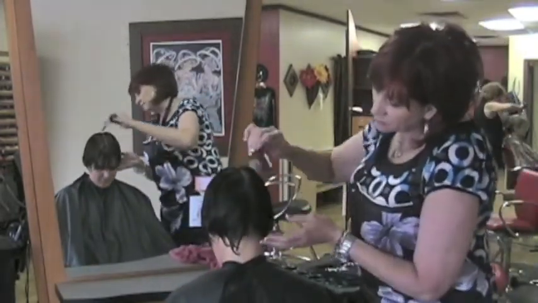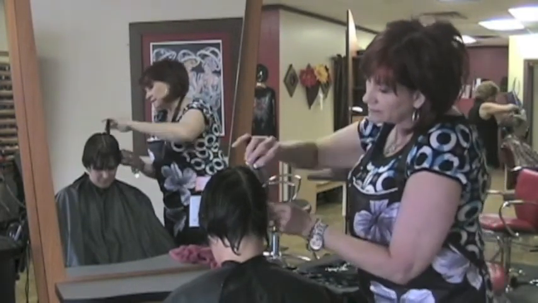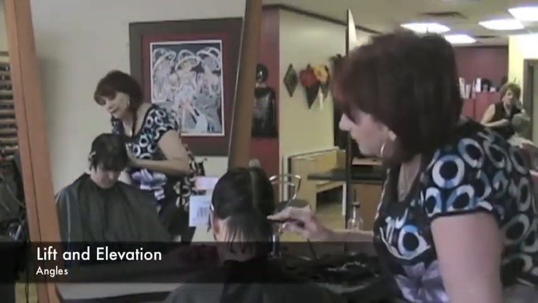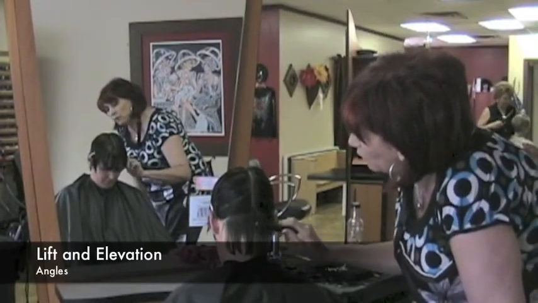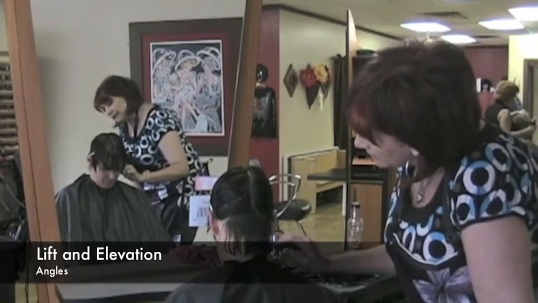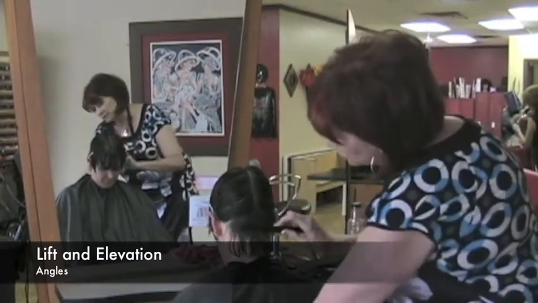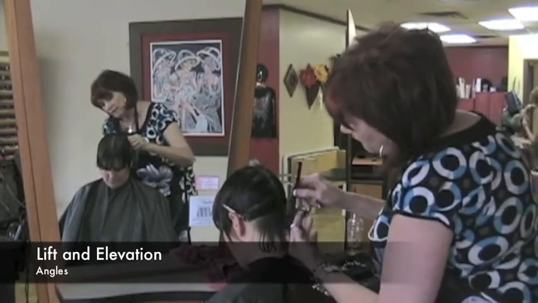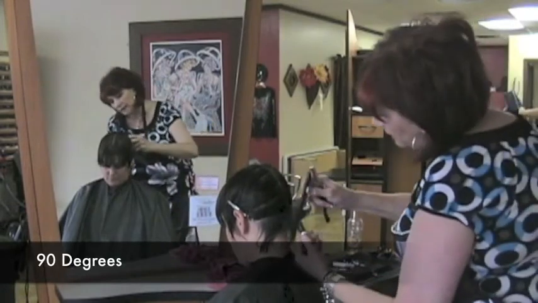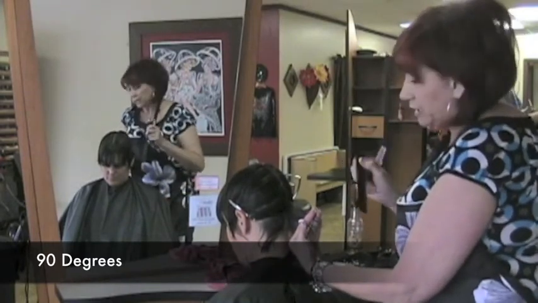Now what I'm going to do from that center part is I'm going to go right to the occipital bone and I'm going to take a parting horizontally across the nape of the head over to the ear. Some things that you want to know when you're cutting is if I say I want zero lift, basically what I mean by that is I'm going to comb this hair straight down and I'm going to cut it at zero elevation. Zero elevation means that it's straight against the skin. If I wanted elevation, then I would lift it out just like this. So I'm going to bring that hair straight out from where it lives. So if I bring this hair straight out from where it lives, I'm actually doing a 90 degree.